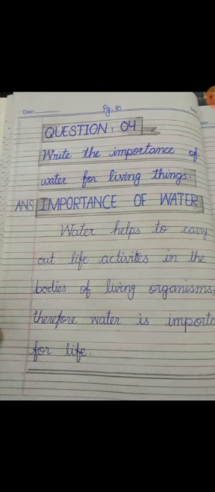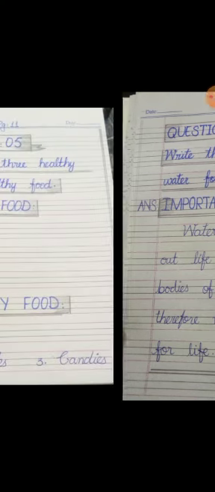Now come to question number 4. Write the importance of water for living things. These are general questions. Importance of water: water helps to carry out life activities in the bodies of living organisms. Therefore, water is important for life. This is the answer to your 4th question. You should draw the ending line after writing the answer to question number 4.